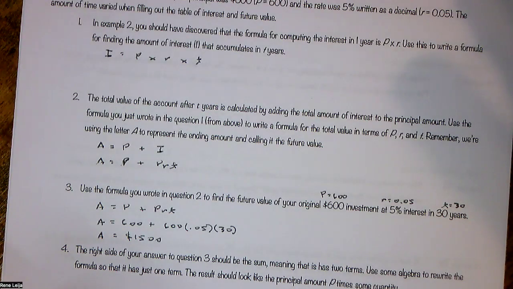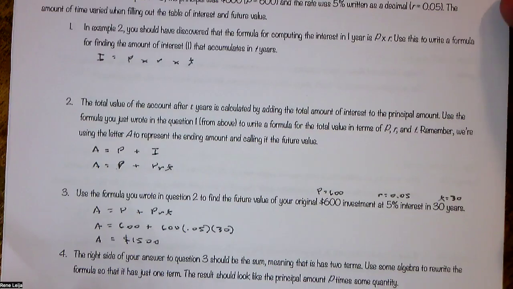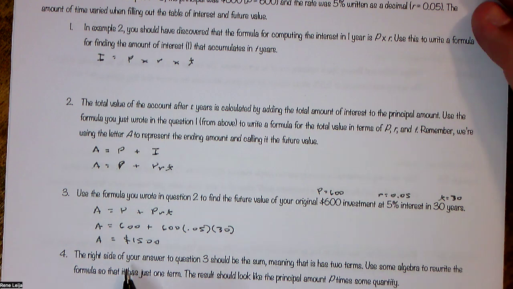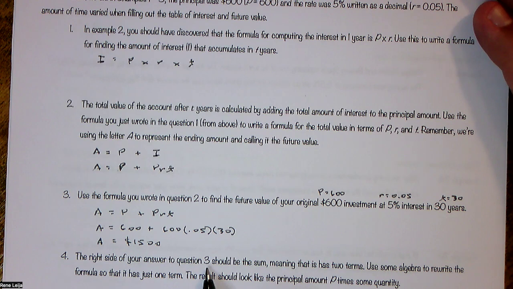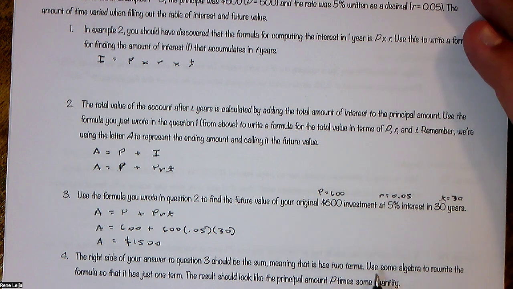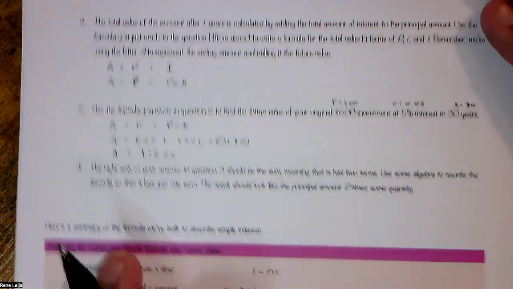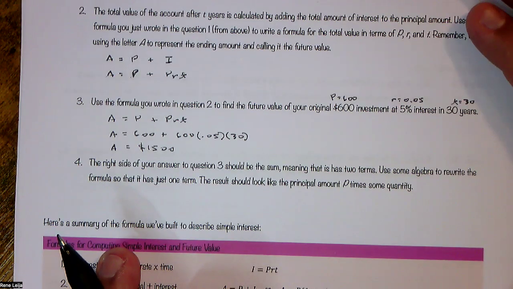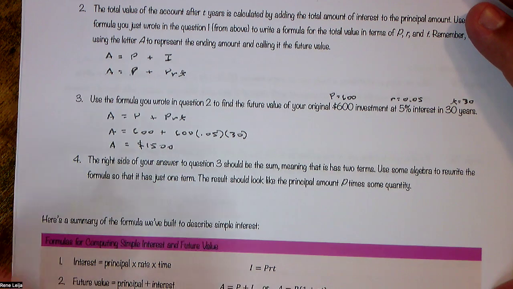That's how much that will be in our account after 30 years. Okay, so the right side of your answer to question 3 should be the sum, meaning that it has 2 terms, sum, you're going to add. Use some algebra to rewrite the formula so that you just have one term. The results should look like the principal amount P times some quantity.